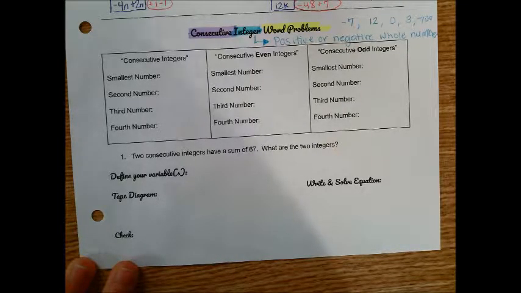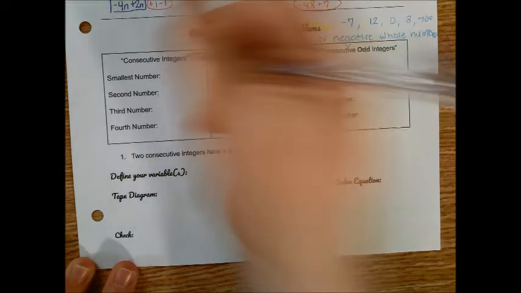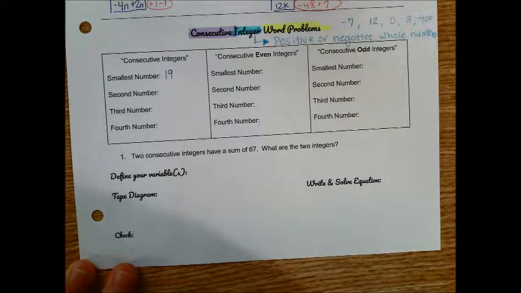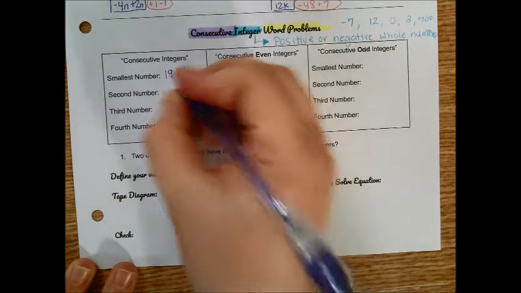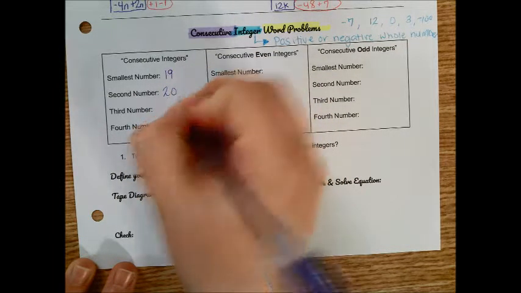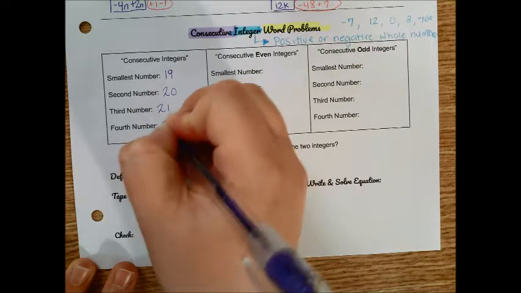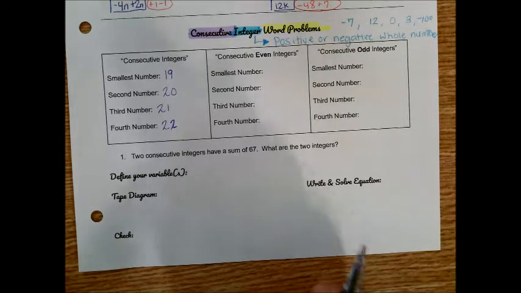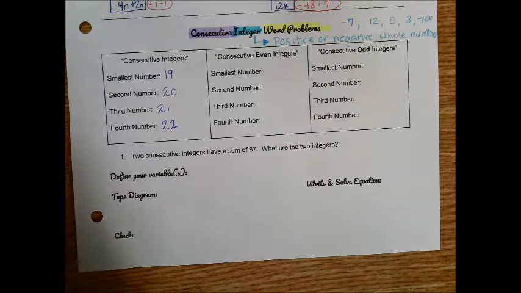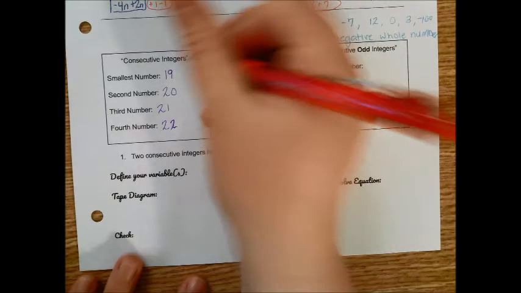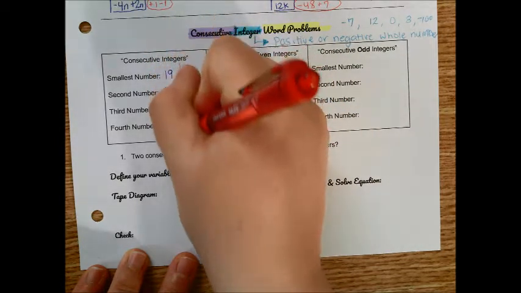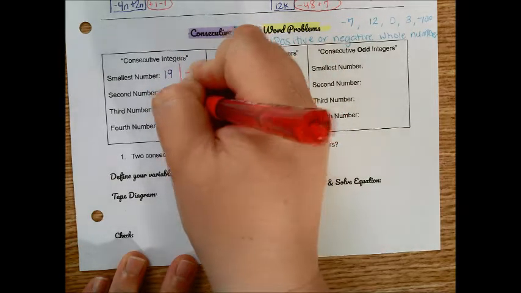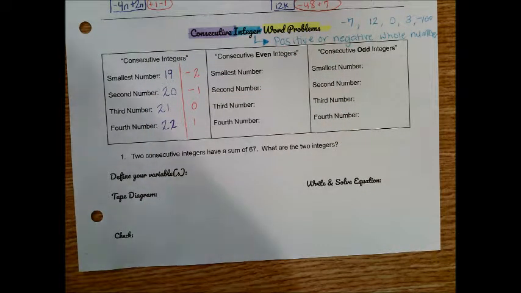So let's pick some consecutive integers. Let's say I'm starting with 19. My smallest number is 19, and I'm talking about consecutive integers. I'd be talking about 19, 20, 21, and 22. Remember that my consecutive integers can be positive or negative. So I could also say, if I wanted to talk about a different set of consecutive integers, like -2, -1, 0, and 1. Those would also be 4 consecutive integers.